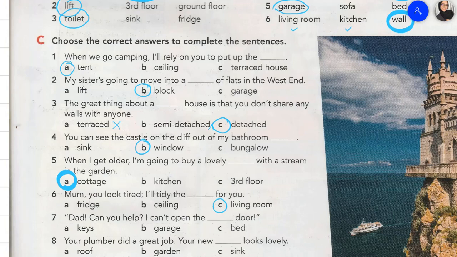Number seven. Dad, can you help? I can't open the something something door. The keys door, the garage door, or the bed door. Grammatically also, obviously the answer would be B, garage.